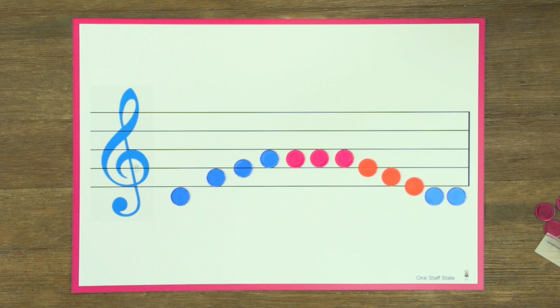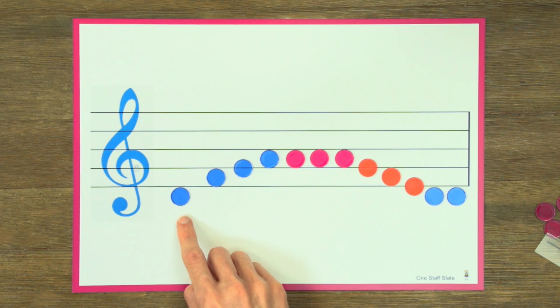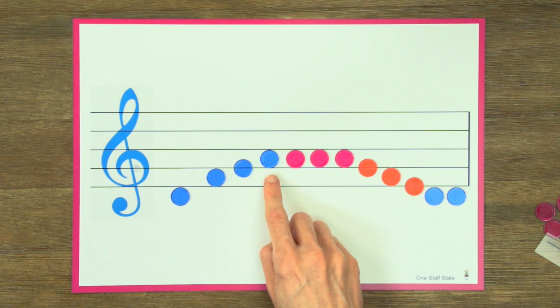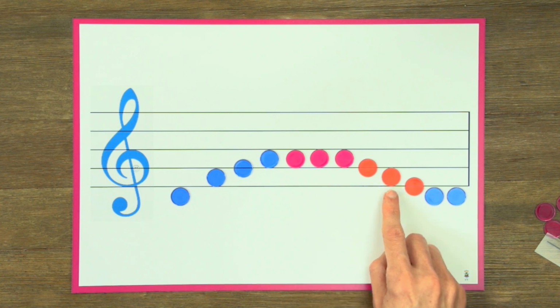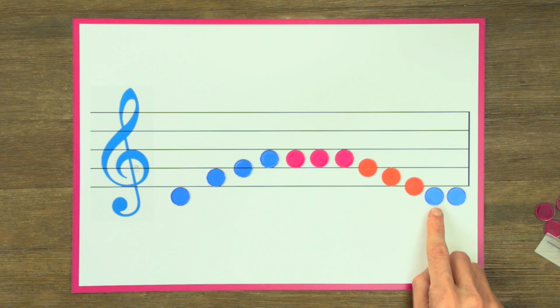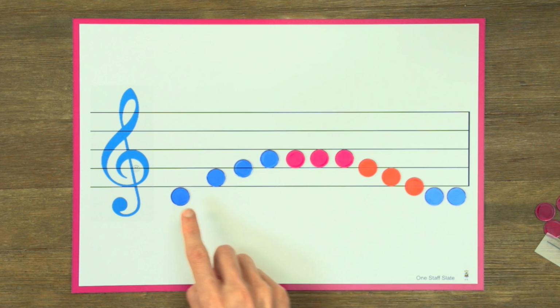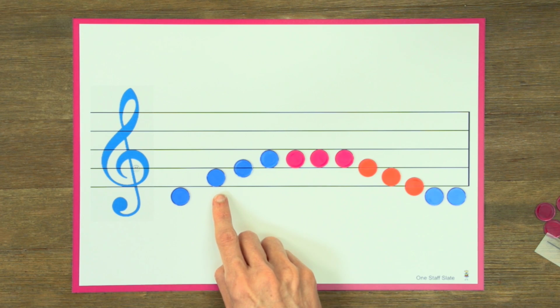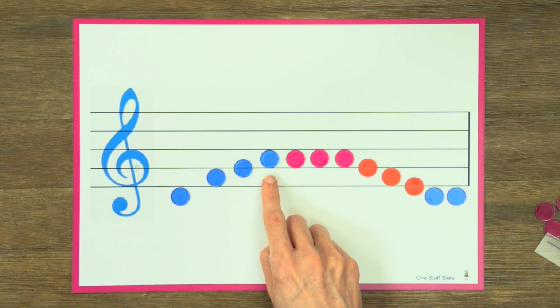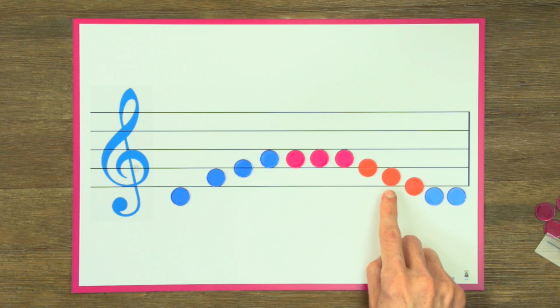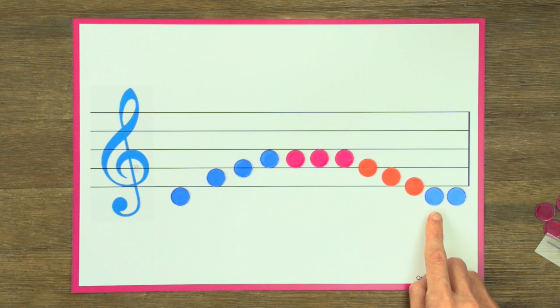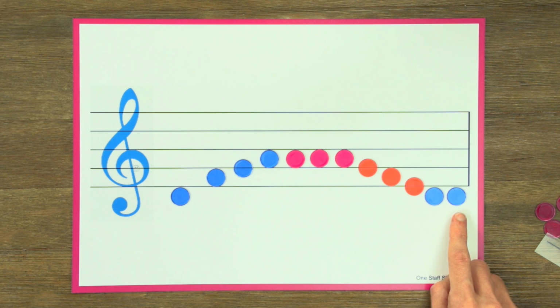Great job. Now, let's try to say the letter names. My turn first. D, F, G, A, G, F, E, D, D. Now your turn. Point and say the letter names. Go. Great job.